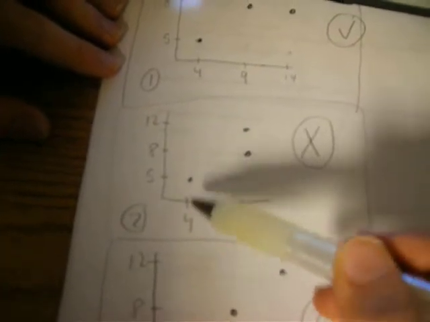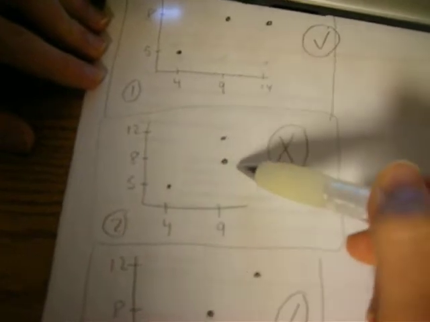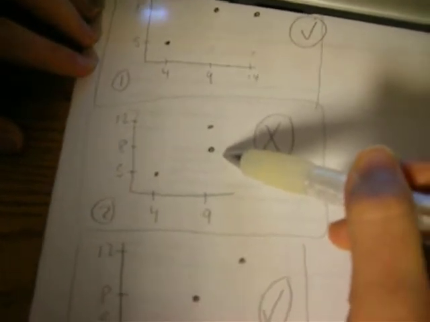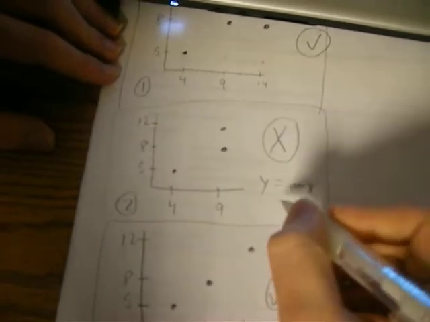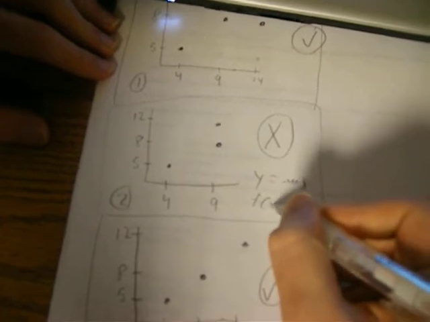There's 1 y value for this x, but when we go to x equals 9, there's y equals 12 and y equals 8. You wouldn't be able to represent this graph with the simple y equals yada yada yada x. You'd have to have a function of x and y's, which is not a function.